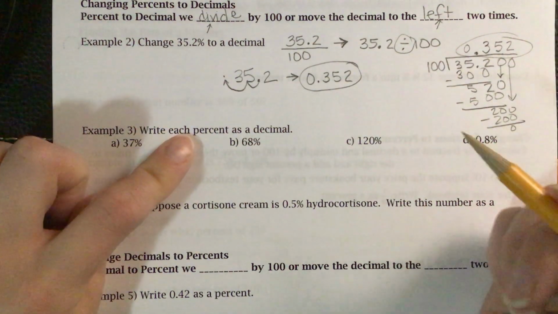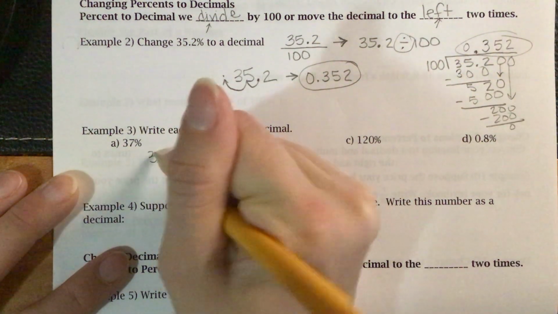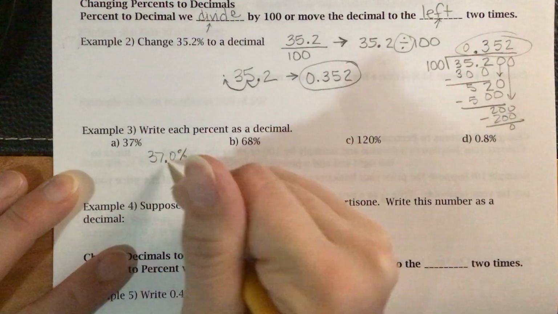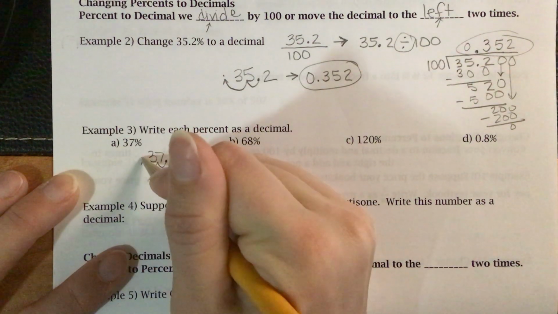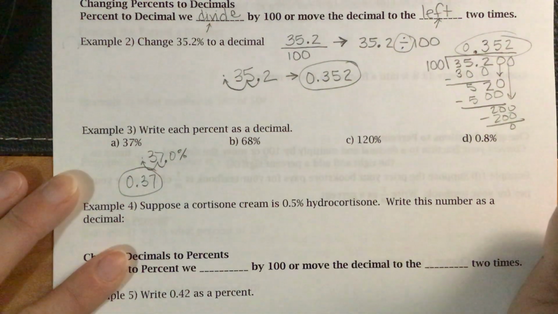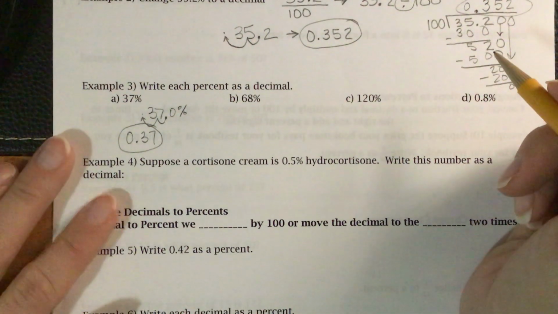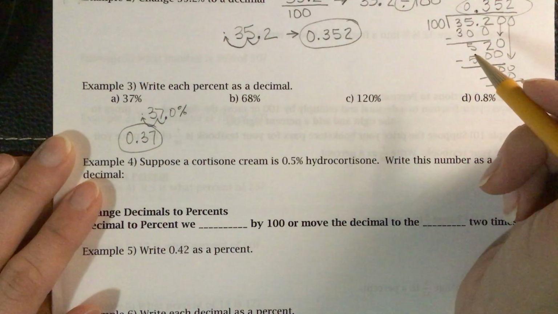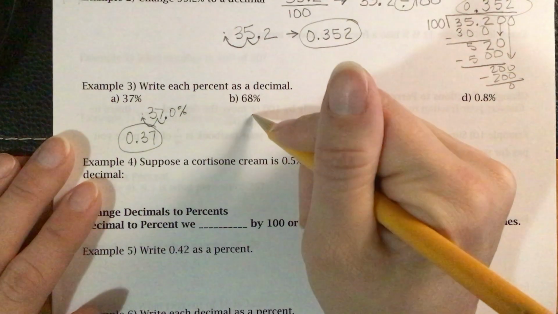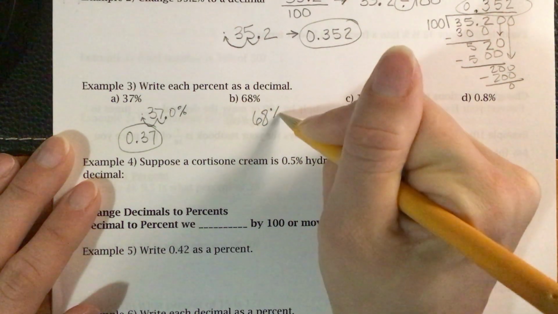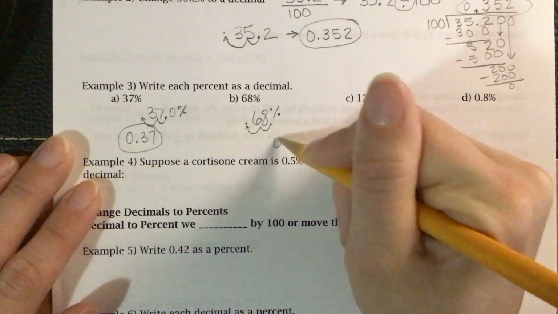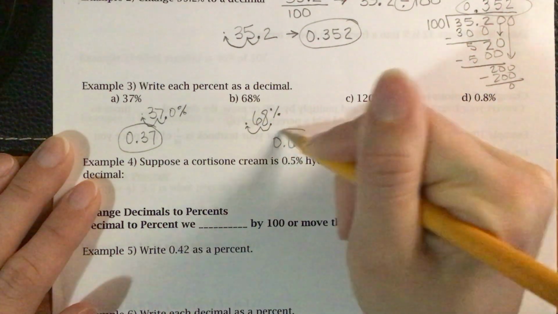Write each percent as a decimal. We have 37 percent, where the decimal point is at the end. Move your decimal to the left 2 times. I get 0.37. You should try the rest on your own. 68%. The decimal point would be here, 1, 2. So you have 0.68.